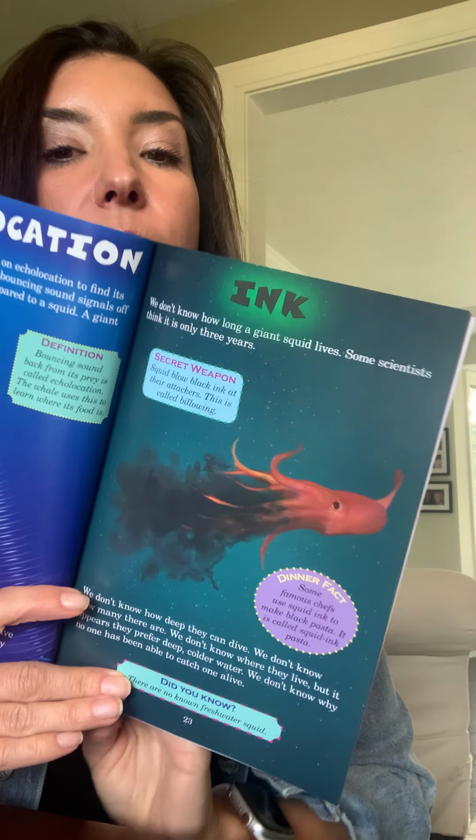We don't know how long a giant squid lives. Some scientists think it's only 3 years. Wow. We don't know how deep they can dive. We don't know how many there are. We don't know where they live. But it appears they prefer deep, colder water. We don't know why. No one has ever been able to catch one. And there are no freshwater squids. They all live in the ocean.